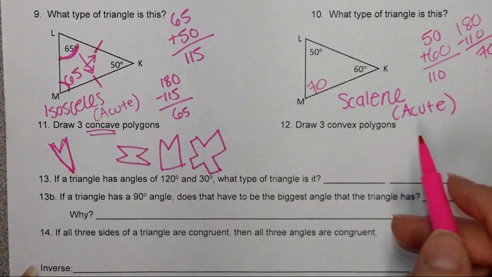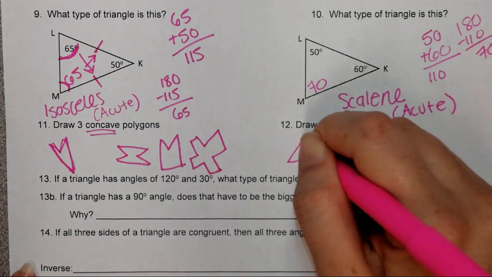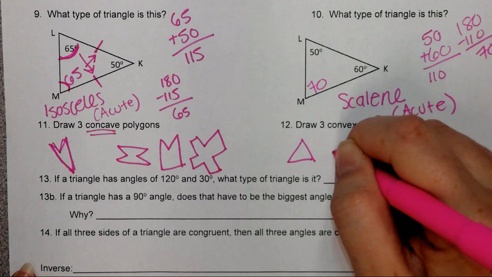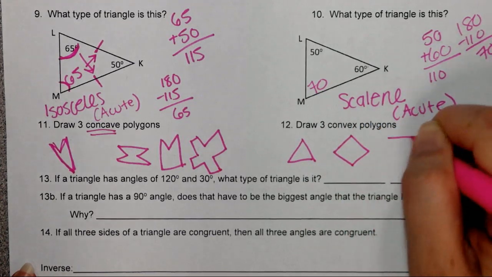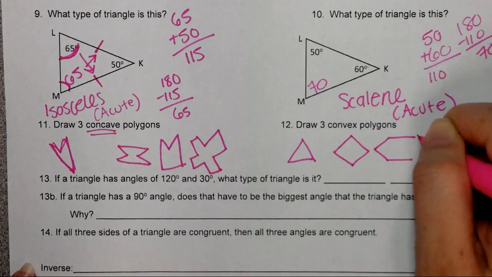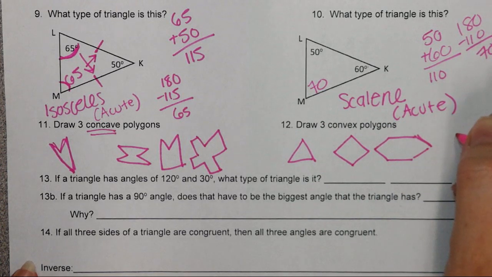Okay. Draw three convex polygons. So these are the opposite. These do not cave into themselves. Okay.